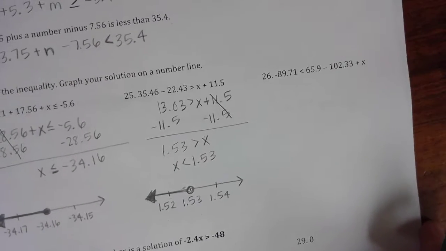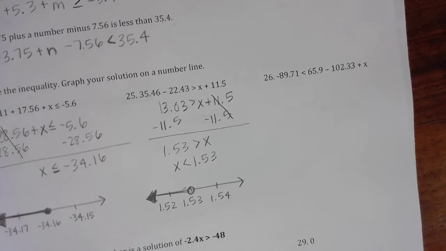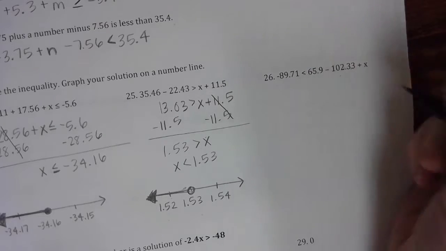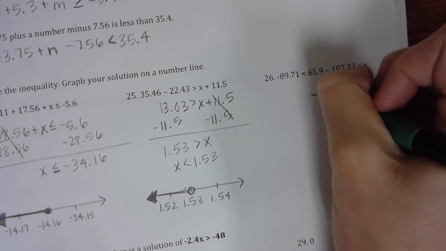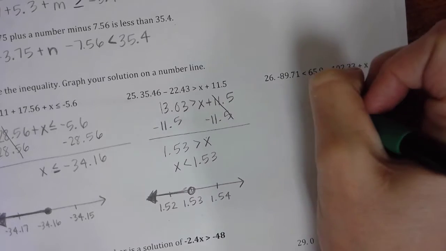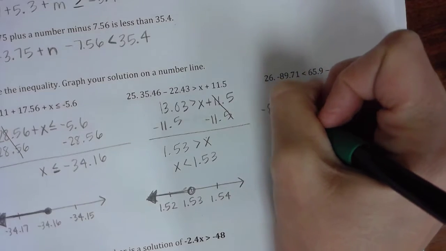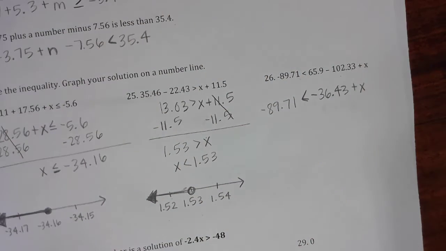Okay. For number 26, we've got some like terms over here on this side. So if you subtract correctly, you should get a negative number. Since they have opposite signs, you can subtract and take the sign of the larger number. So if you combine like terms right here, this should give you negative 36.43. If you can use your calculator, please do so on everything that you can, just to double check.